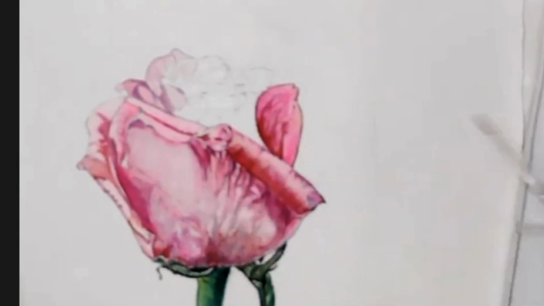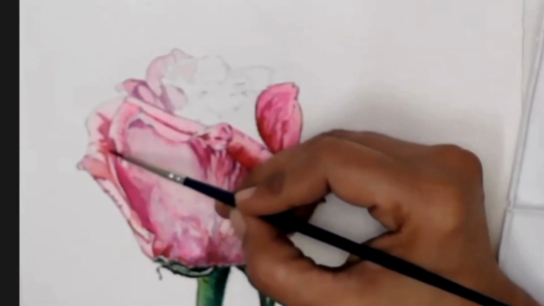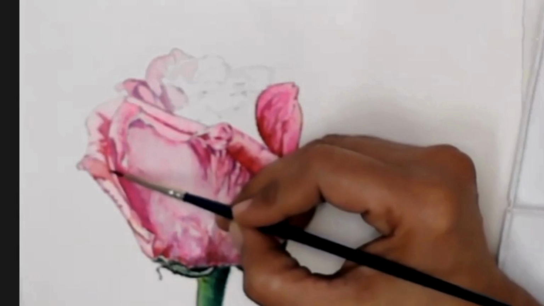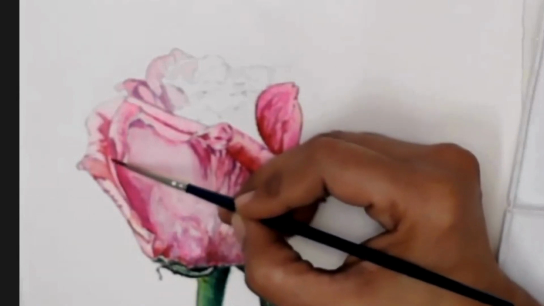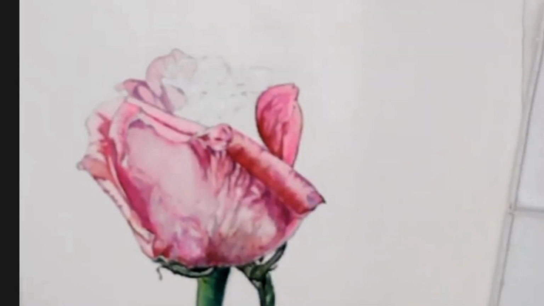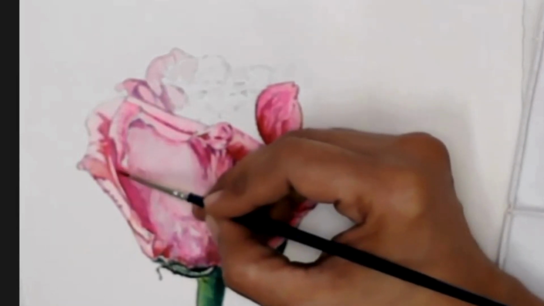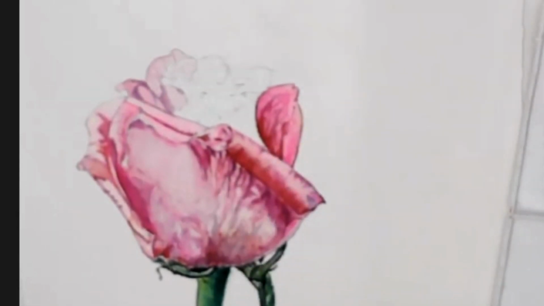Right now I'm darkening the darks that I see on my reference image, and I'm placing similar values at places where I see them. So my observation has to be very focused right now so that I can create the right kind of images through the brushwork.